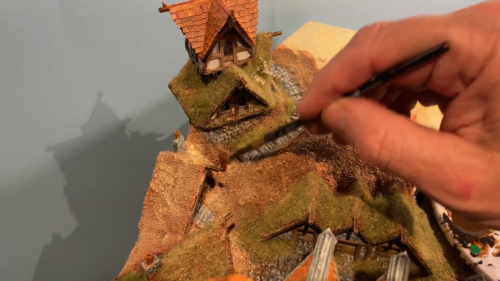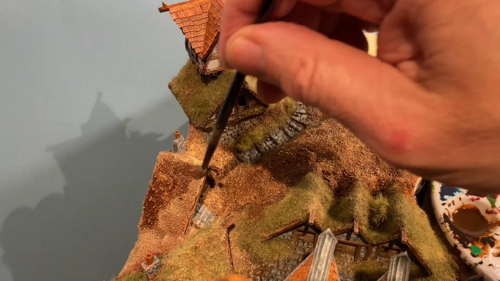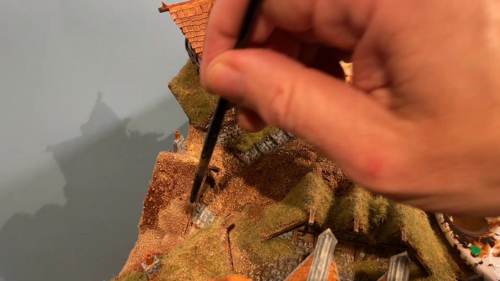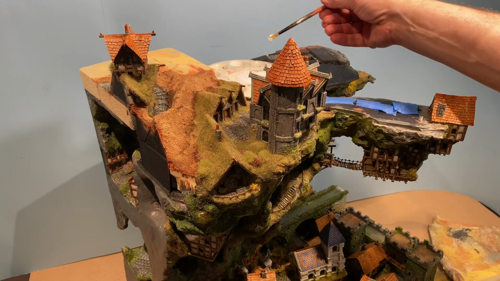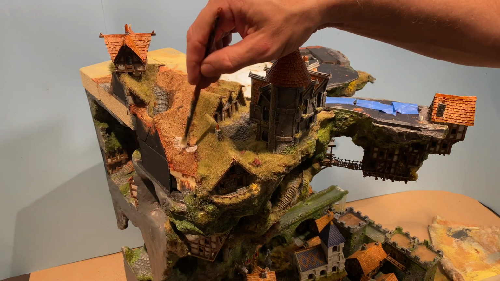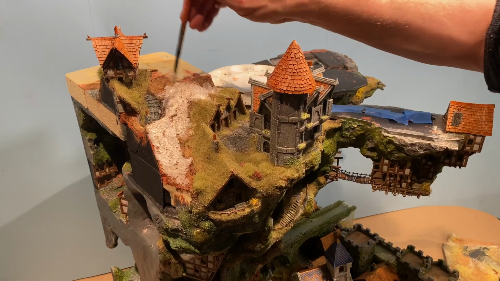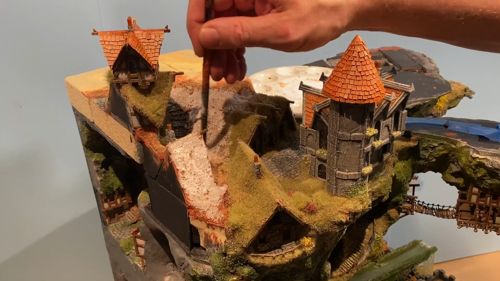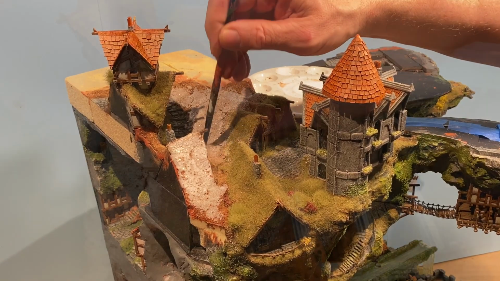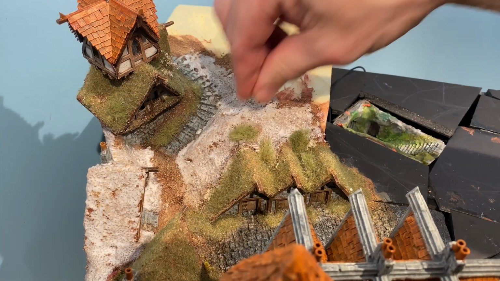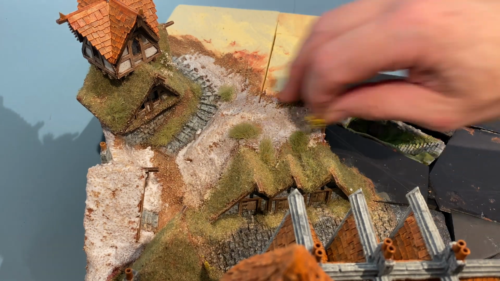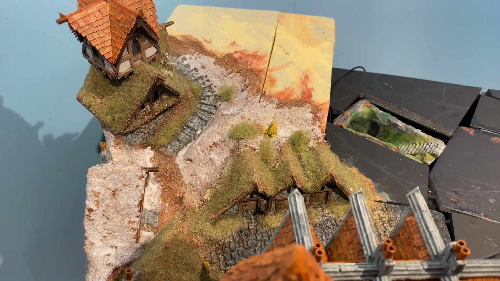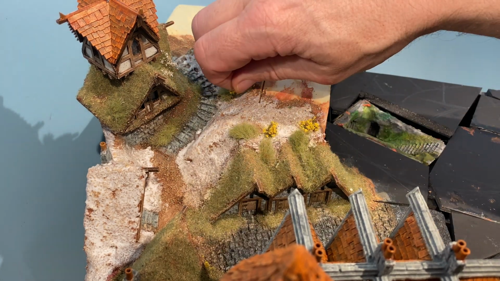My final ink wash. And it's vegetation time. Blending the new in with the old.